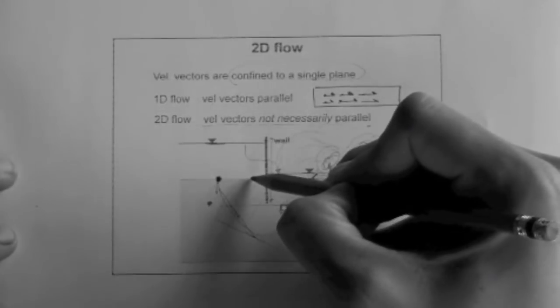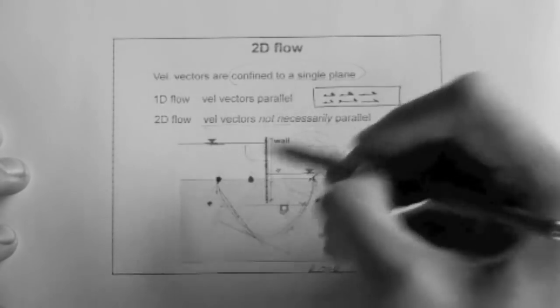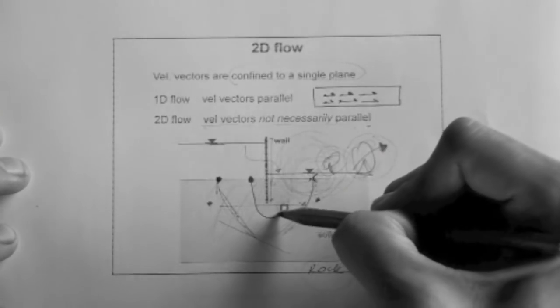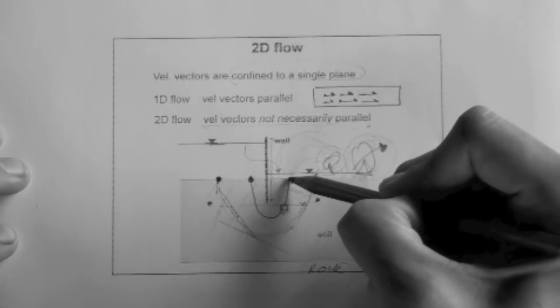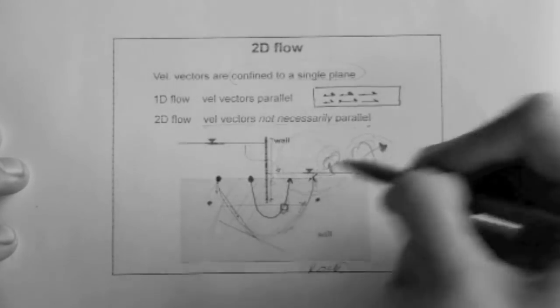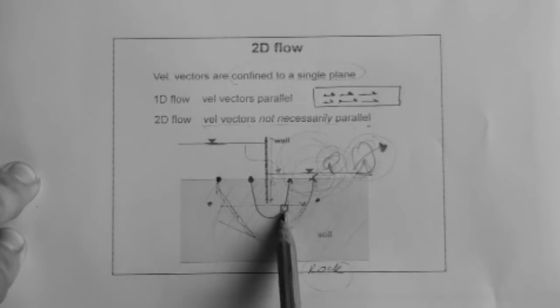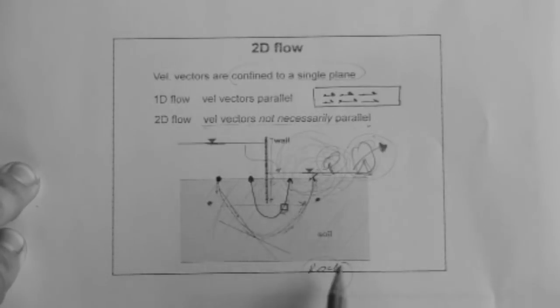Clearly, a water droplet that begins its trajectory at this point may go like this. This would be the flow line associated with that trajectory, so it would pass through that point. We're going to use that point to derive the equation that describes 2D flow.